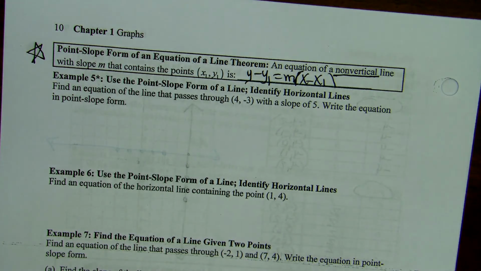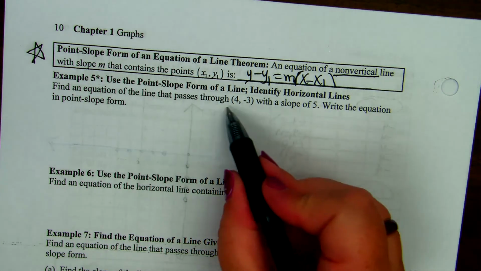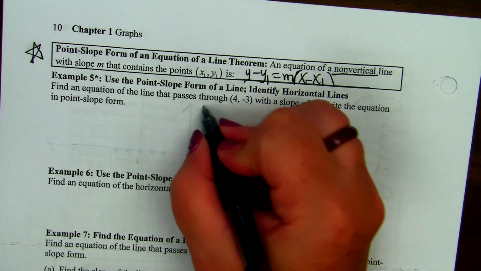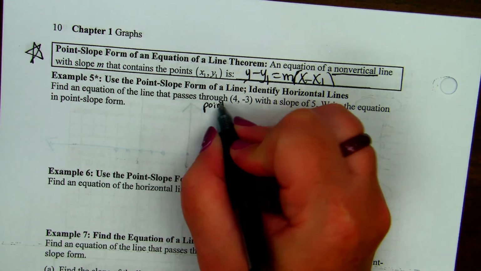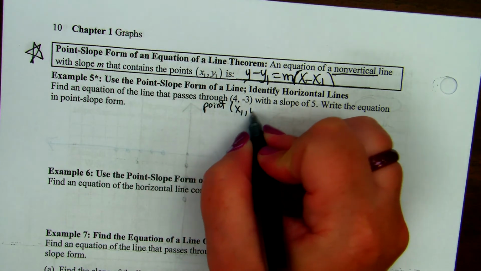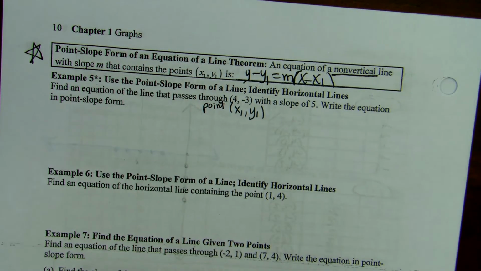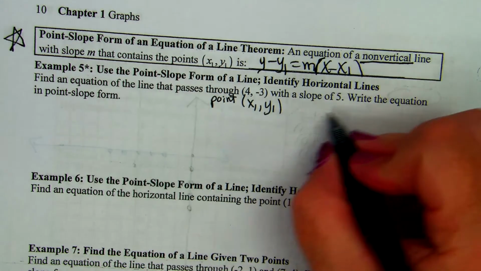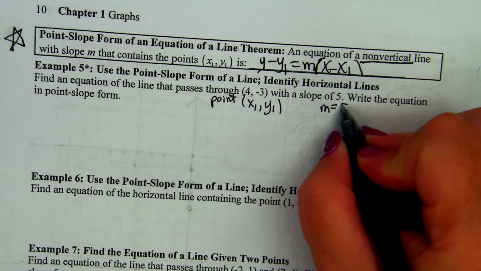So it says find the equation of the line that passes through (4, negative 3) and has a slope of 5. So this is the point x1, y1, and this is the slope, 5.